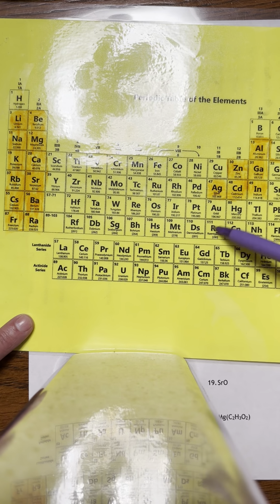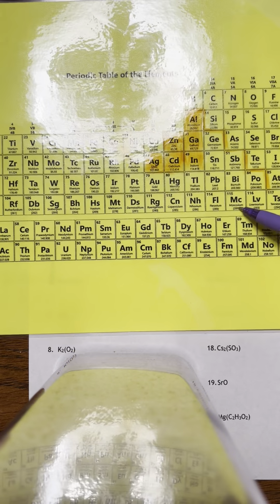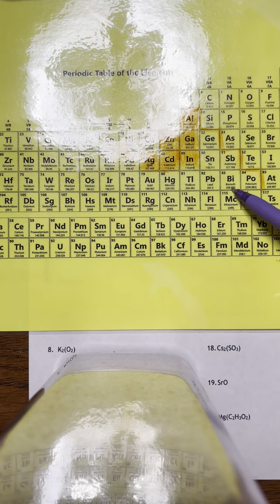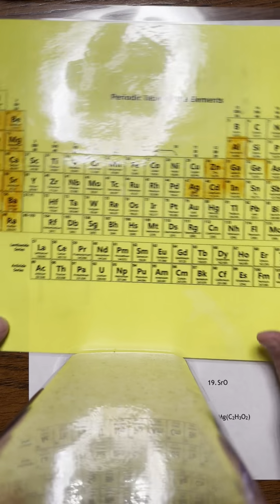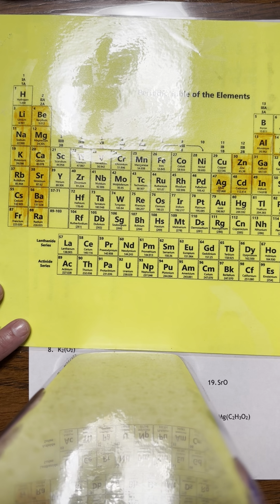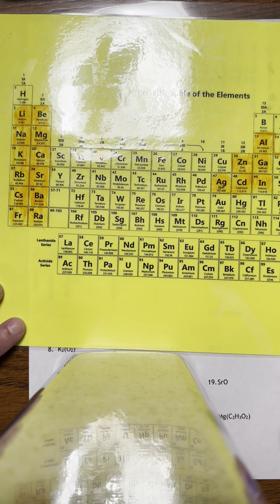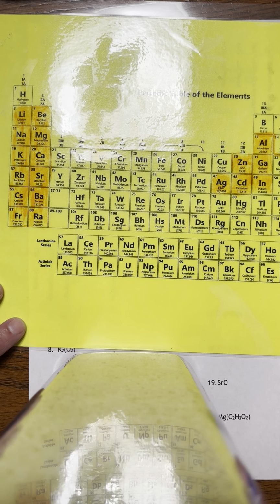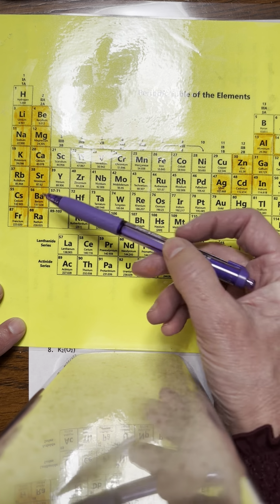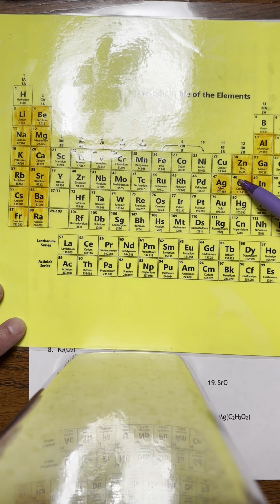All the other metals that we see on the periodic table, so remember our staircase, we're looking at everything to the left of the staircase. All the other metals can have more than one charge. And the way we indicate that in a name is with a Roman numeral. The Roman numeral indicates the charge on the metals. The only metals that don't need the Roman numeral are these for which we know the charge for sure.